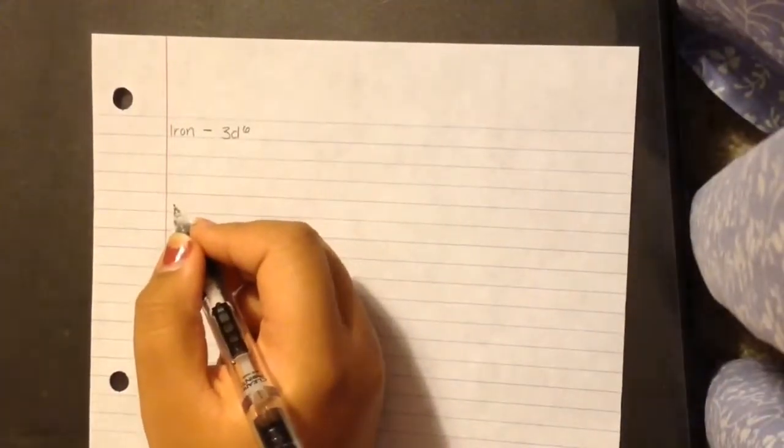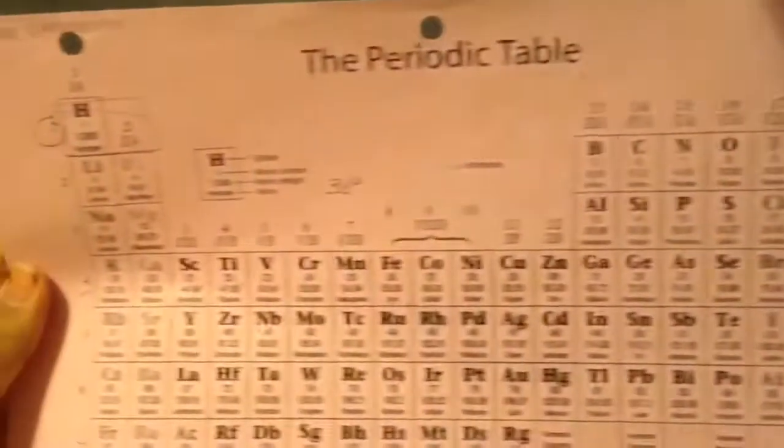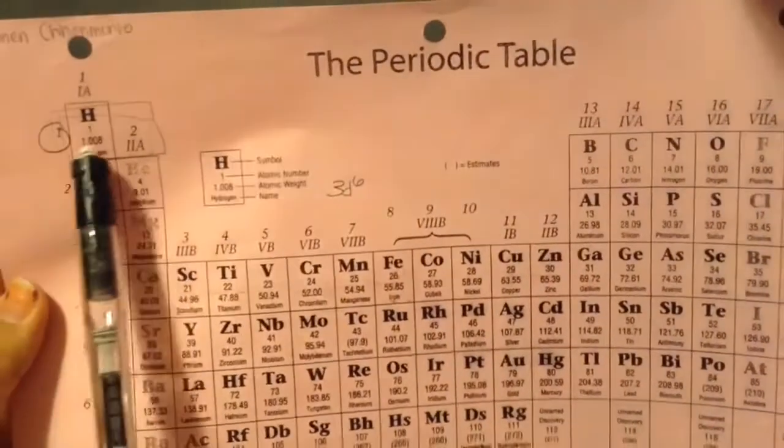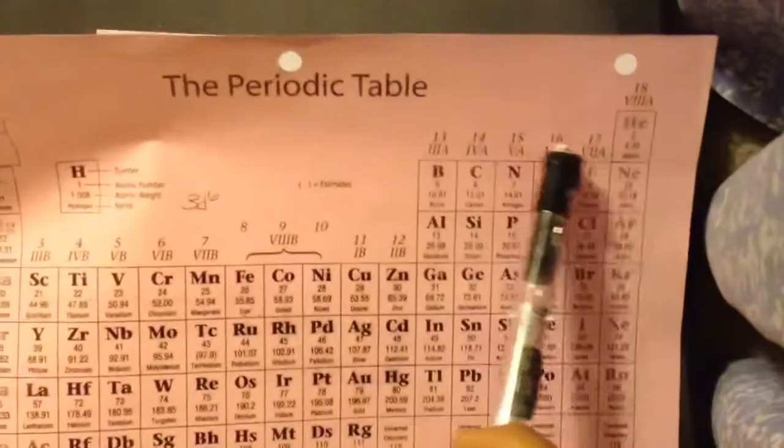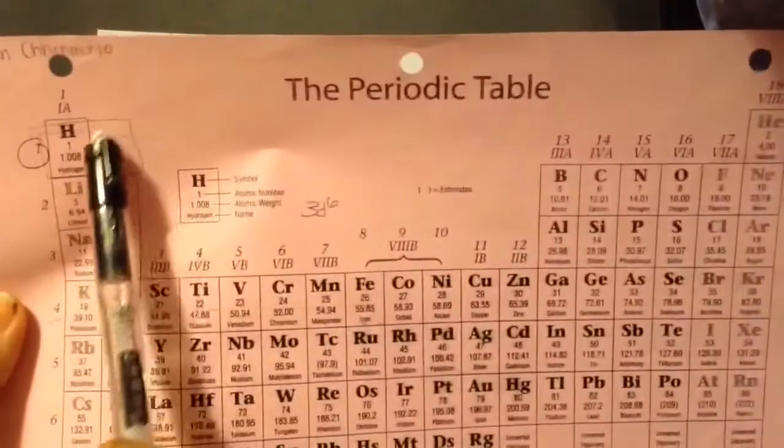Got that? Okay. So now we need to find out how many sections are before 3D6. I need to zoom out. Okay. We need to count the sections. So this is 1S. Just pretend helium swaps places here.